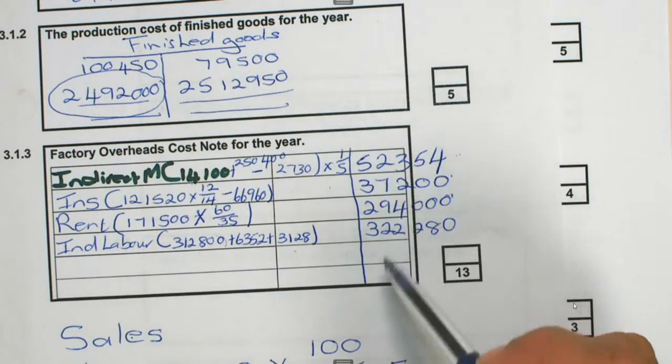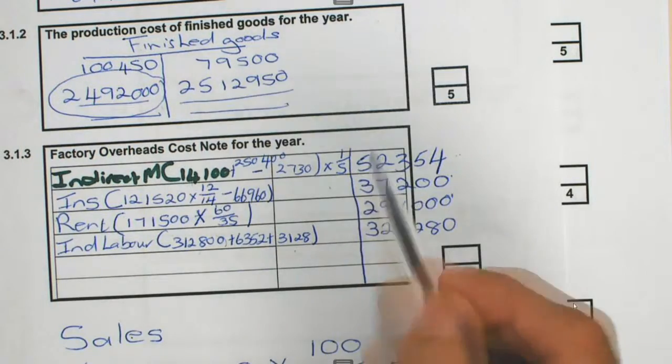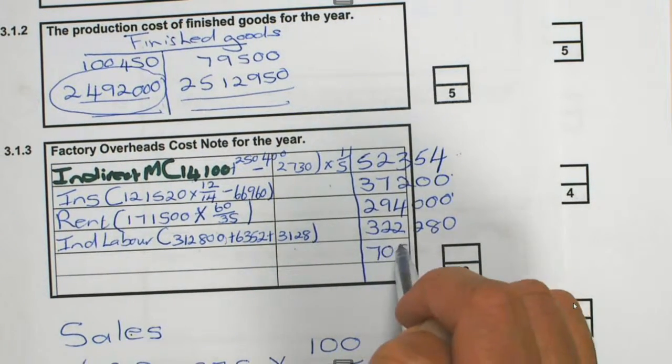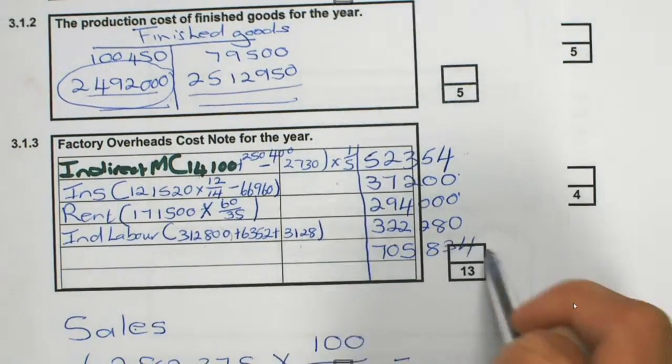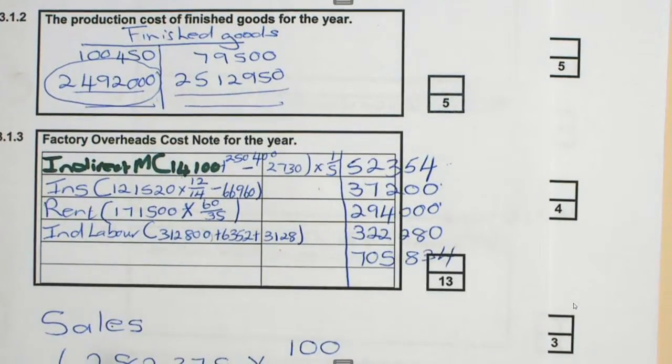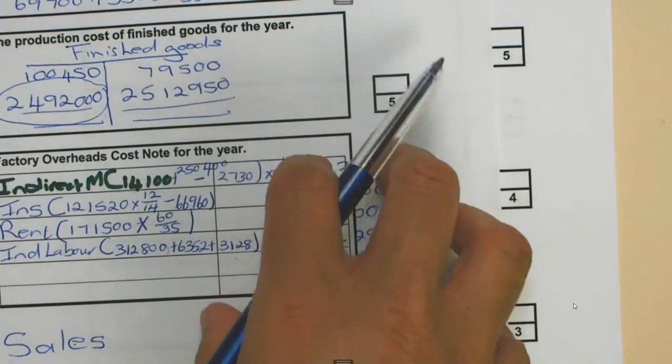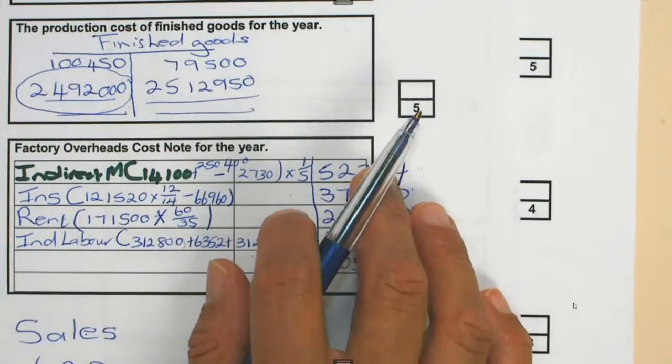You add the amount and it gives you 705,834.